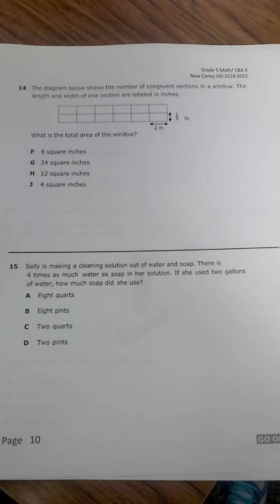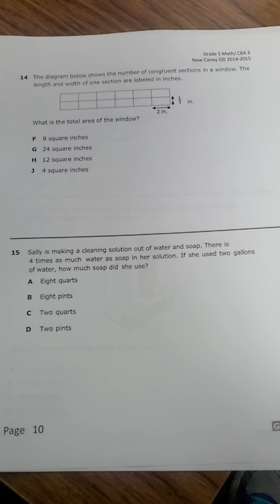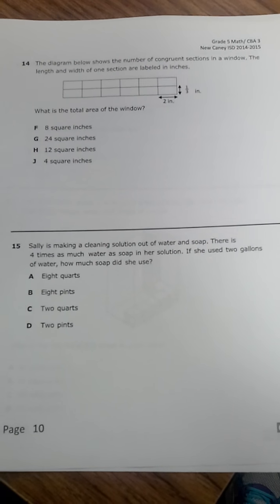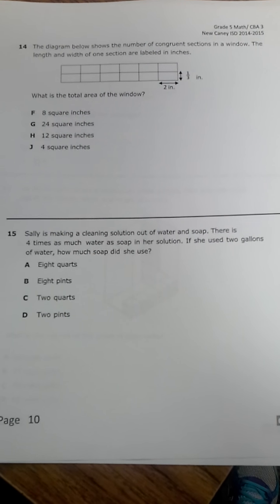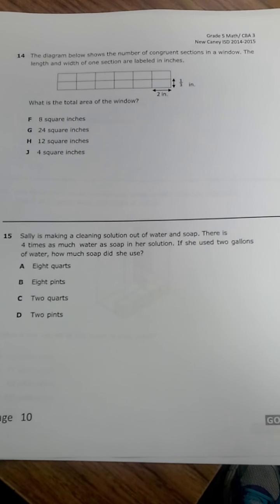Number 14. The diagram below shows the number of congruent sections in a window. The length and width of one section are labeled in inches. What is the total area of the window?